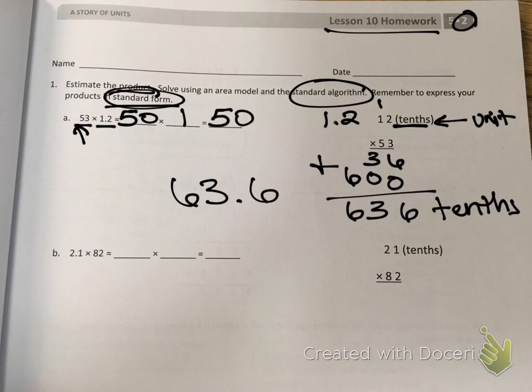Now we're going to do the same thing with the B. B says 2 1/10 times 82. So if we round 2 1/10 to the biggest place value, we're going to round that to 2. If we round 82, the greatest place value, we're going to round that to 80. 2 times 8 is 16, and we know we can just put that 0 back on there because really 80 times 2 is 160.